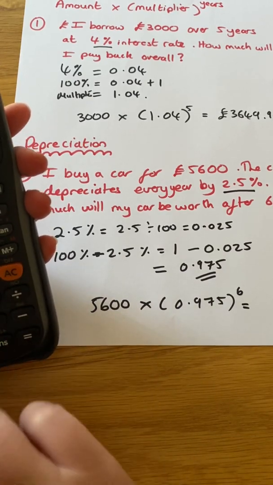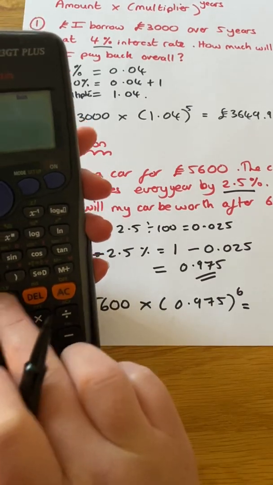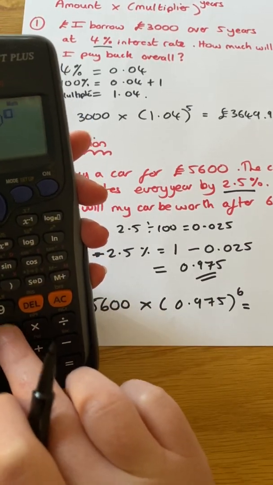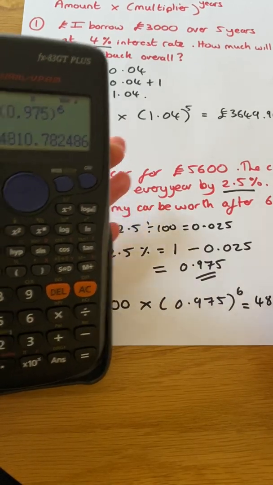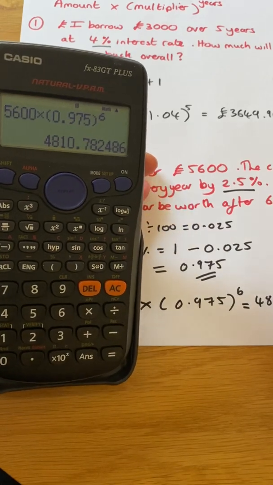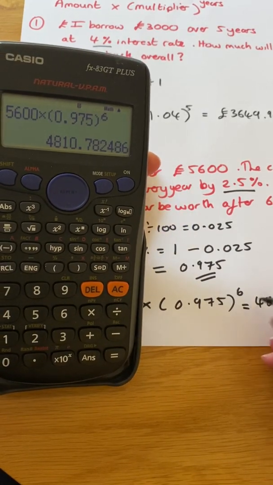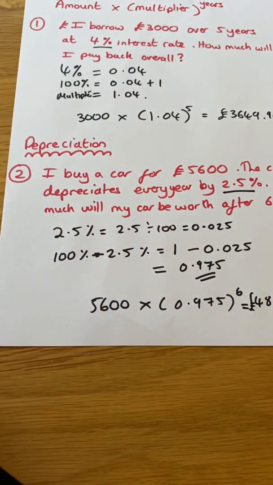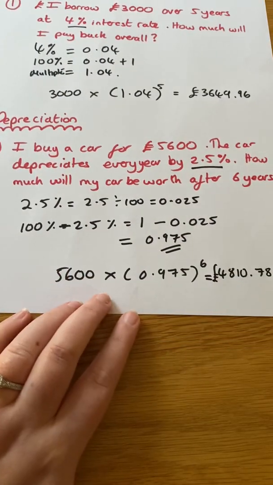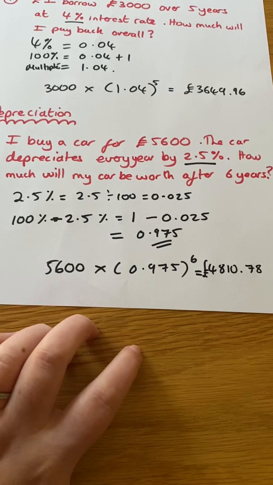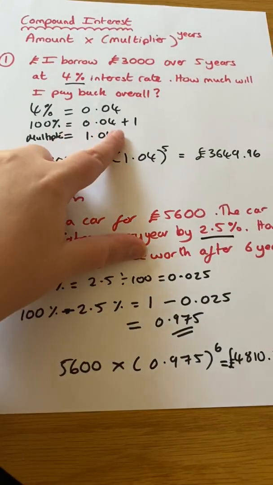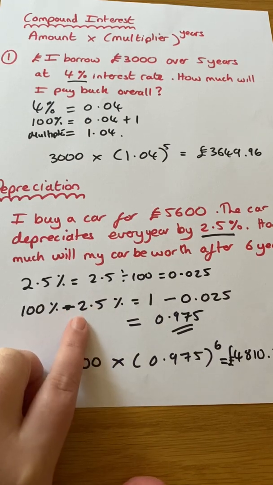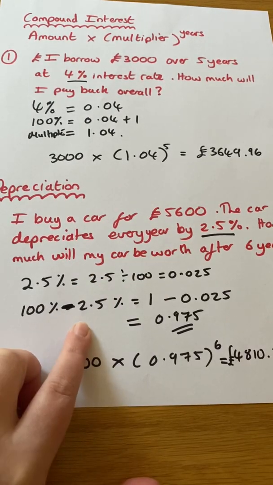So 5,600 times by your multiplier, 0.975, raised to the power of 6 because it's over 6 years. And don't forget then 2 decimal places because it's money, so £4,810, and then if we were going to round that, it'd be 78 pence, okay? So after 6 years, that's how much the car has gone down. So it's gone from 5,600 to actually being worth £4,810 and 78 pence. That's depreciation. So the only difference, instead of adding on 100%, adding it to 1, you're actually taking it away from 1 down here, okay? So that is a takeaway sign. So you're taking them away when it's depreciation.